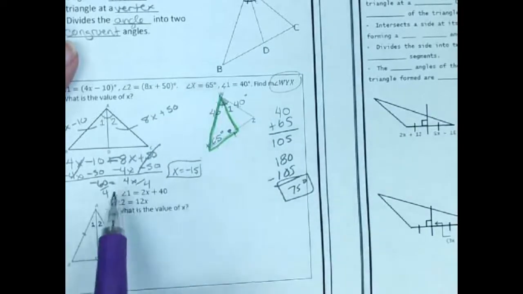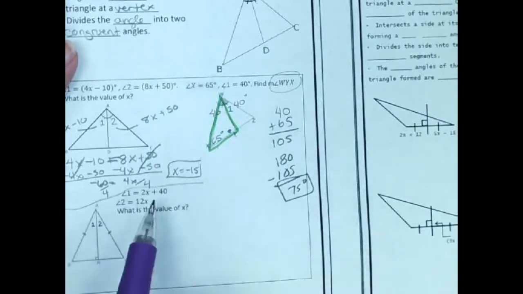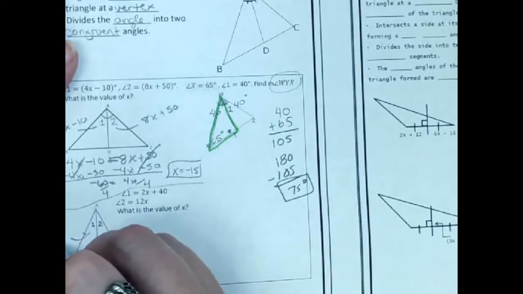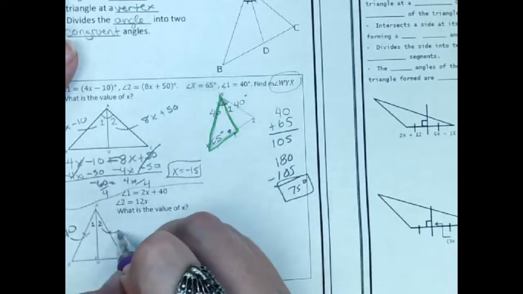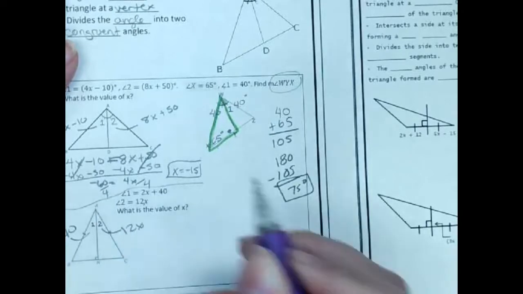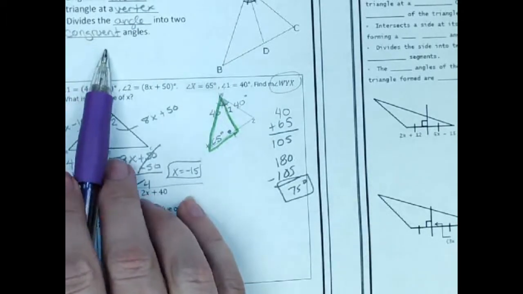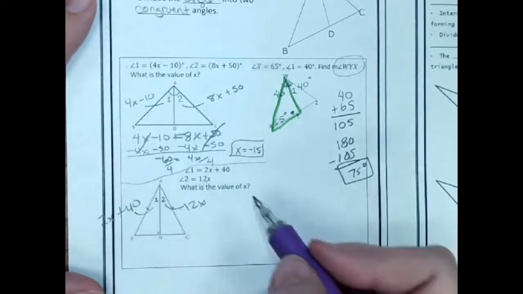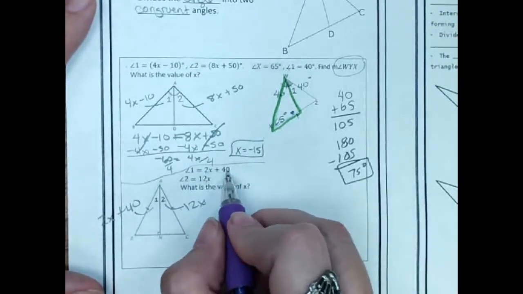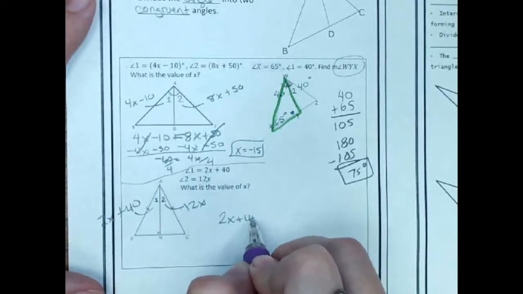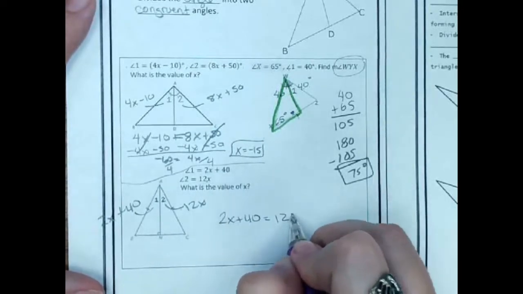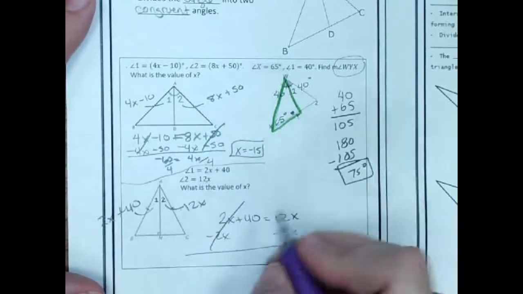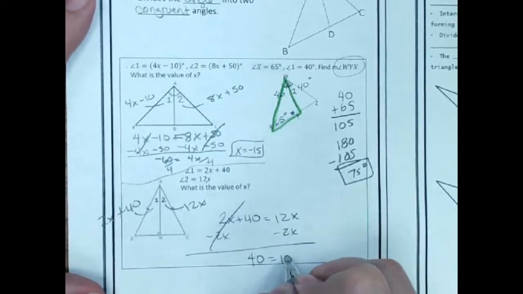And finally, we have this problem here. Here I know angle 1 is this much, 2x plus 40. And I know this angle 2 is this much, 12x. And if it's an angle bisector, I know that those two parts are equal to each other. So this equals this. So here's my equation. 2x plus 40 equals 12x minus the 2x. And we get 40 equals 10x, so x equals 4.